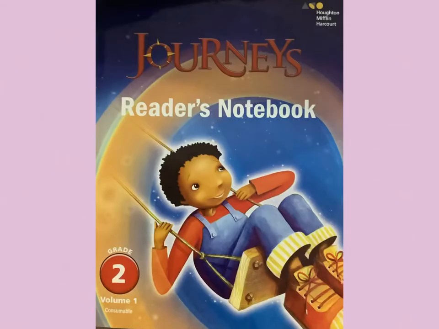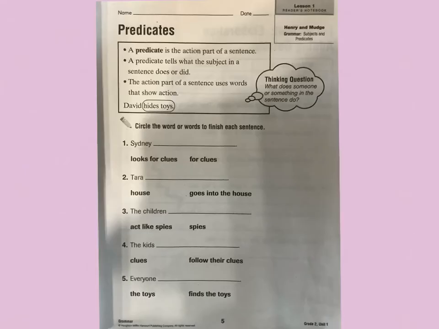Now please go ahead and take out your Journey's Reader's Notebook, that workbook you can write in, and a pencil. Turn to page 5, like it shows at the bottom of this screen. Page 5. Let's read the top of this page together. We have at the top our title which tells us what this whole page will be about: predicates.